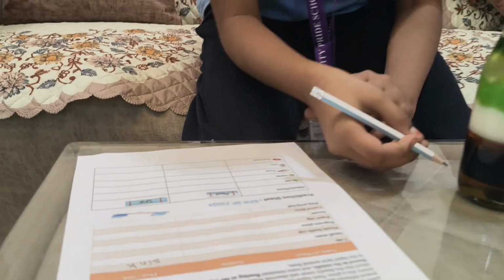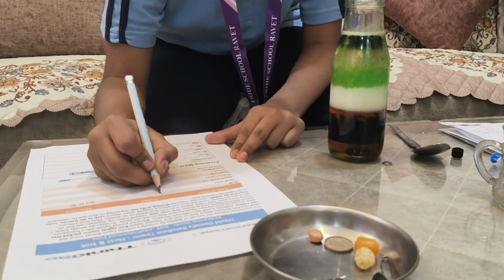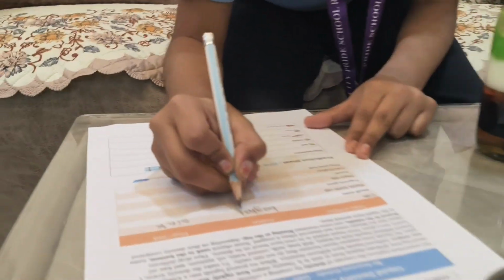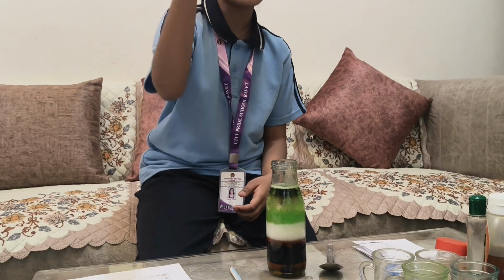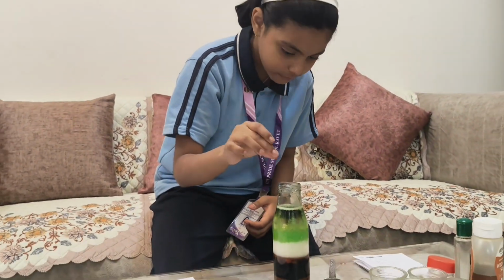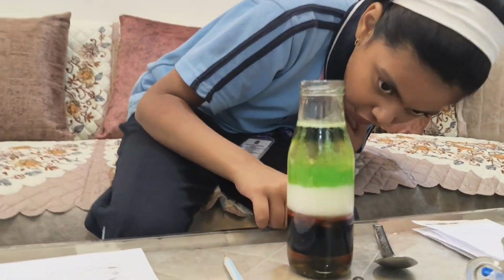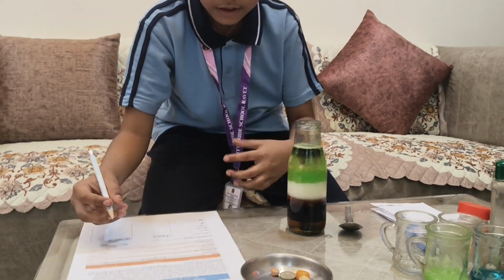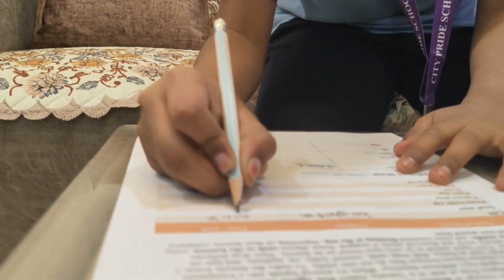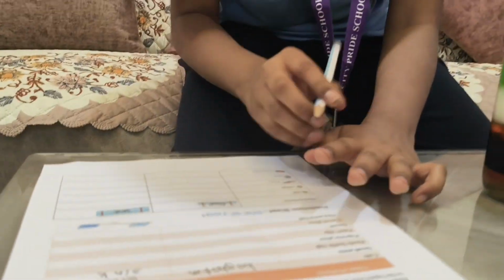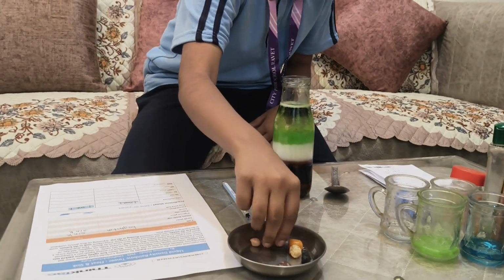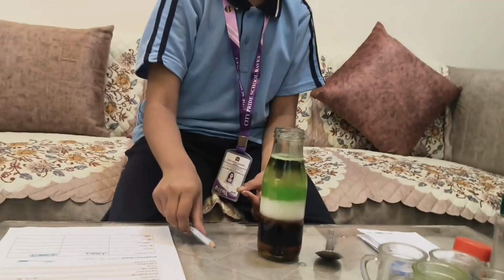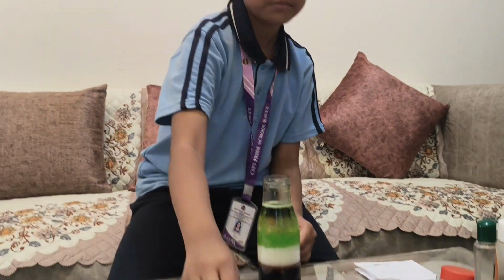And where is its position? Next I will add the screw. It has gone here. You can see. Can't see. I will write here sink. And next I will drop the carrot piece. Carrot has settled at the middle layer.